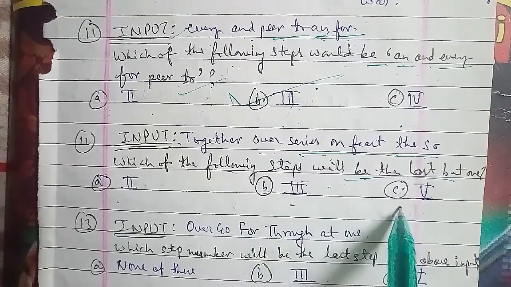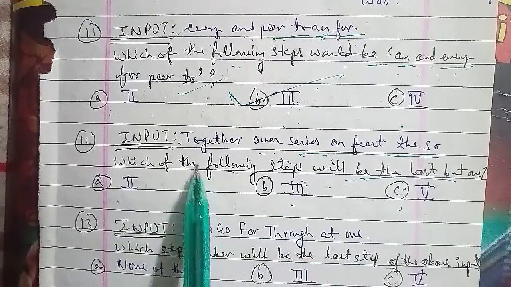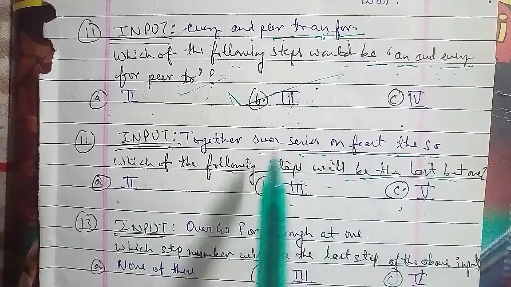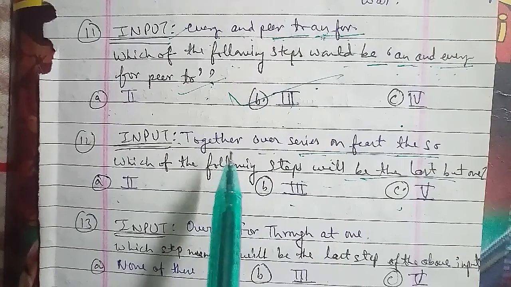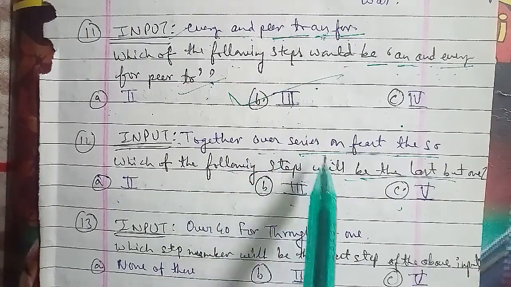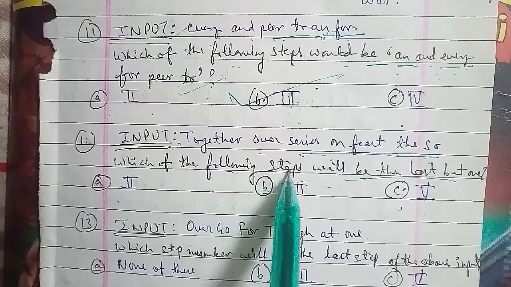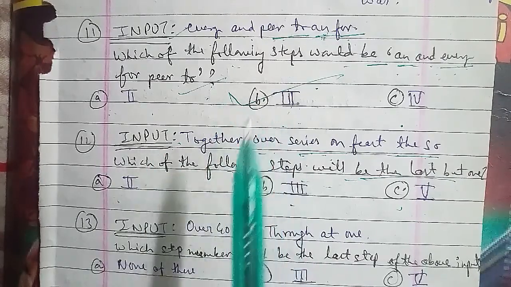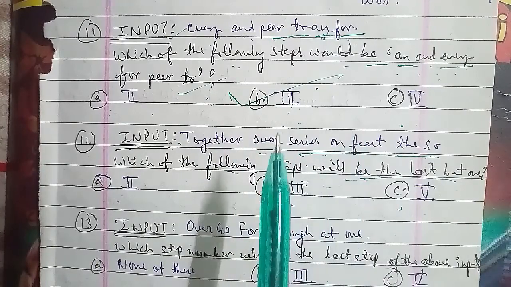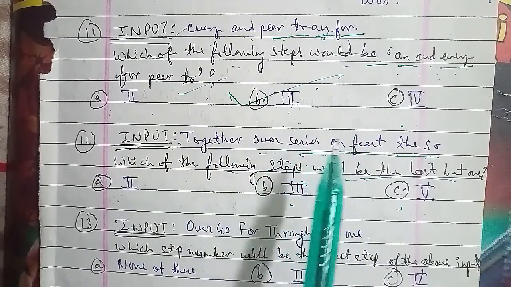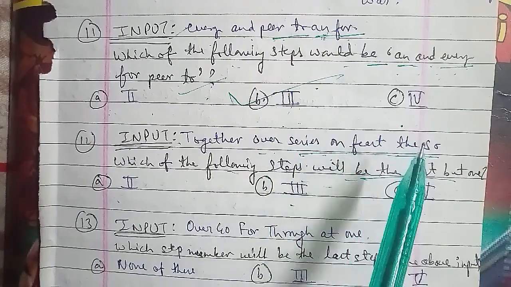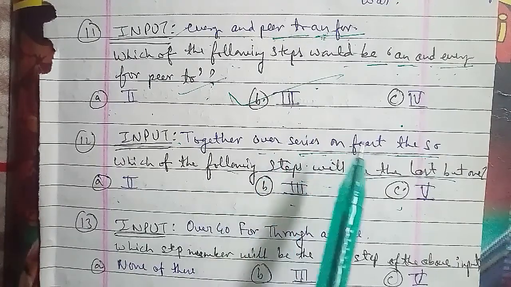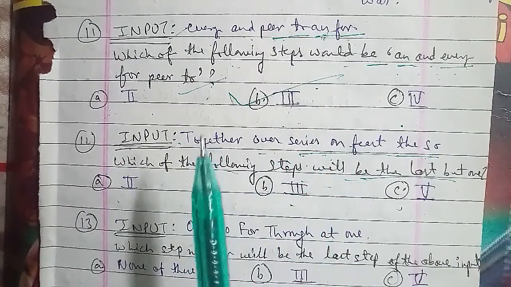So where the if input is together over series on of feast the so, step one will be feast together over the series on the so, second step will be feast on together over the series the so, and the third step will be feast on over together series the so, and step 4 feast on the over series together it's being so, and then a fifth is your feast on over series on together the, and of course the sixth step we have is your feast on over series so that the together.